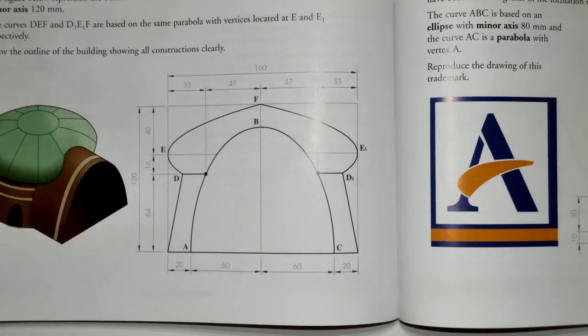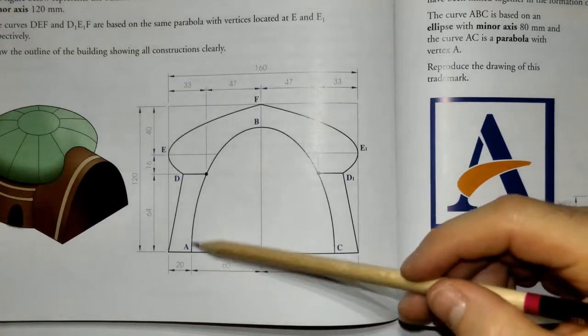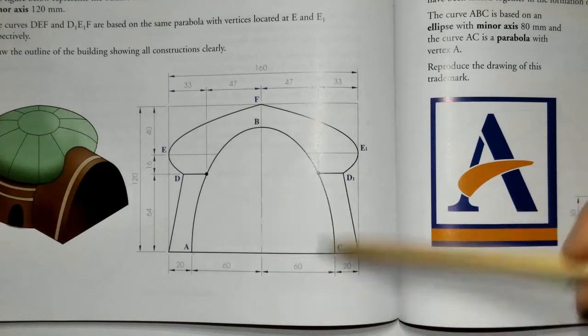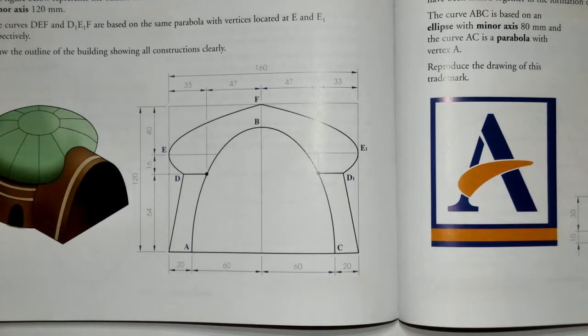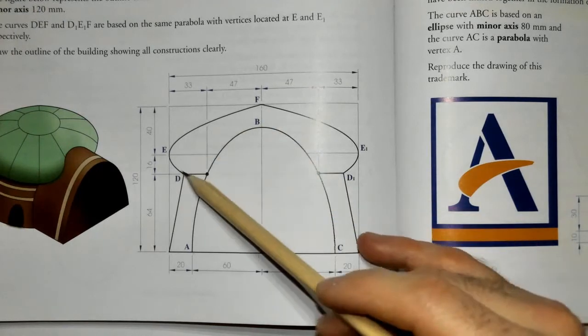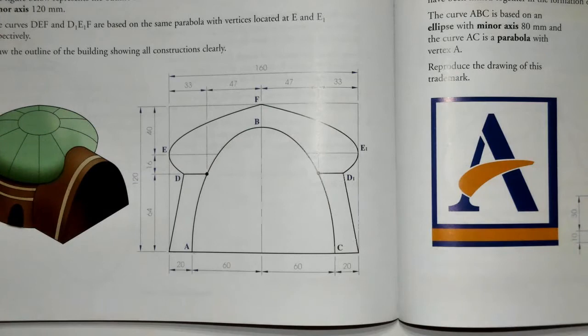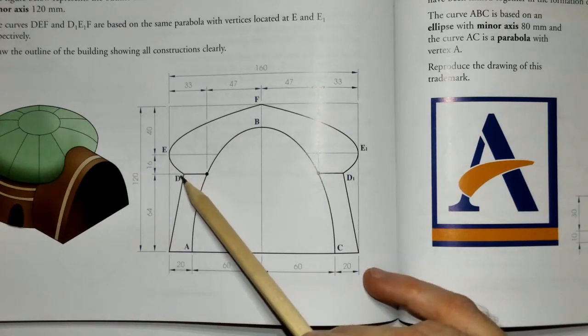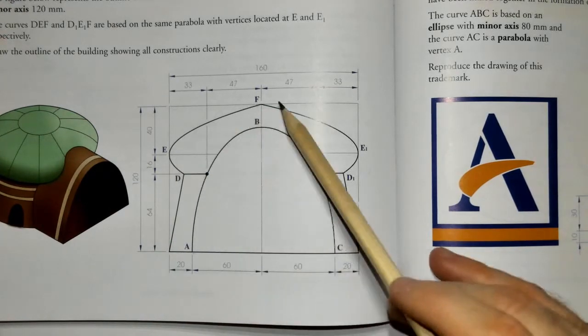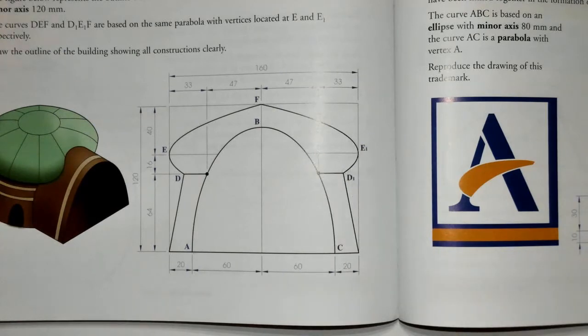Okay, so the next part of this question involves getting the parabolas. As you saw there, we got the ellipse by getting the minor circle and using a point on the curve to locate our major. Now what we have to do is focus on these parabolas up here, DEF and D1E1F as well. So what I'm actually going to focus on is the one here, DEF, and when I find that, I'll be able to use axial symmetry to get it on the opposite side.